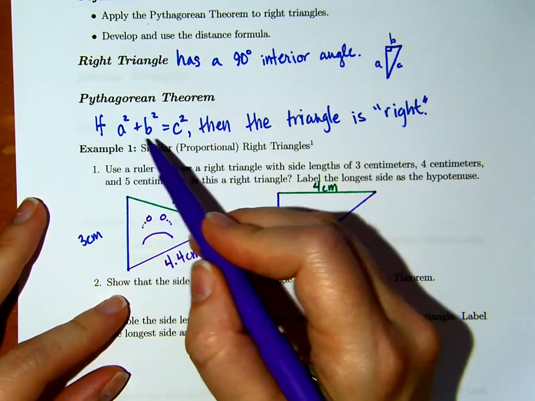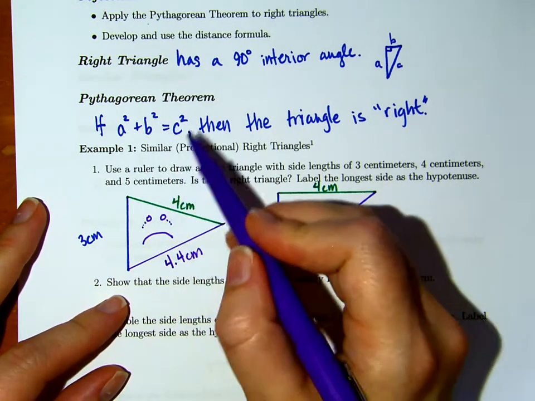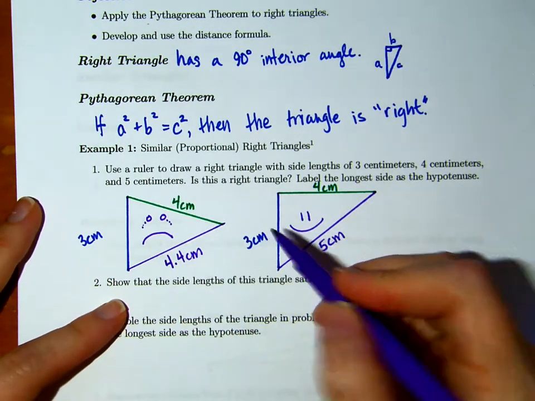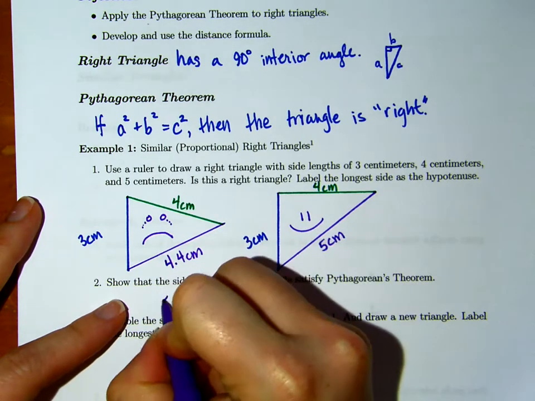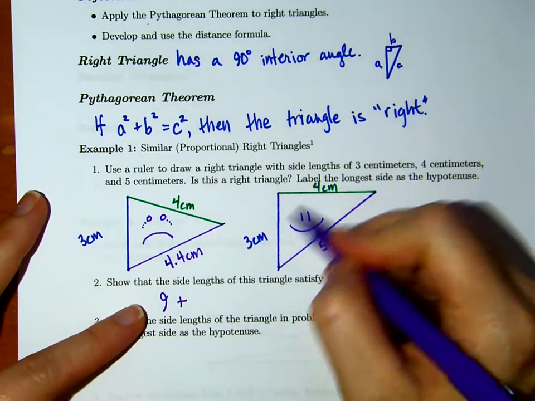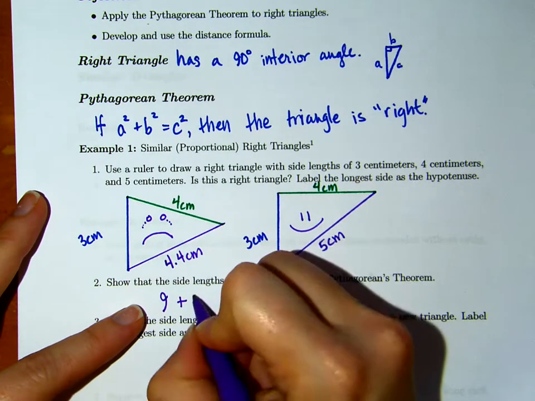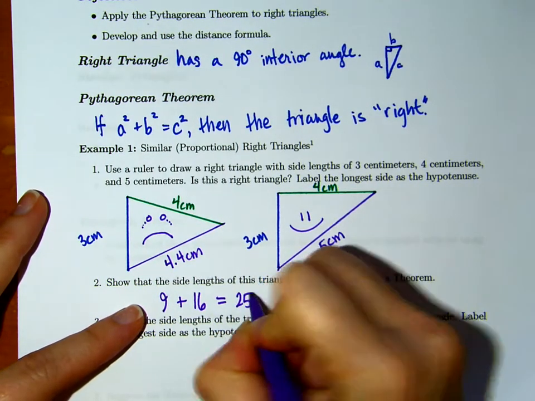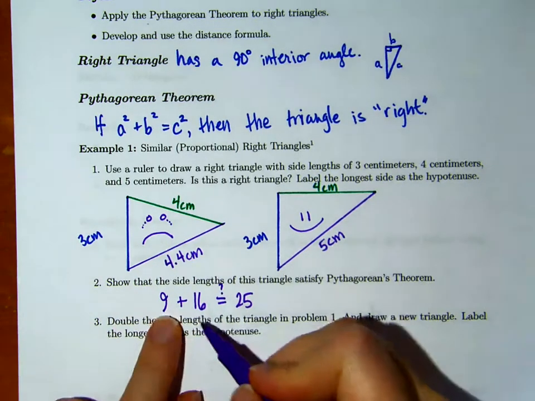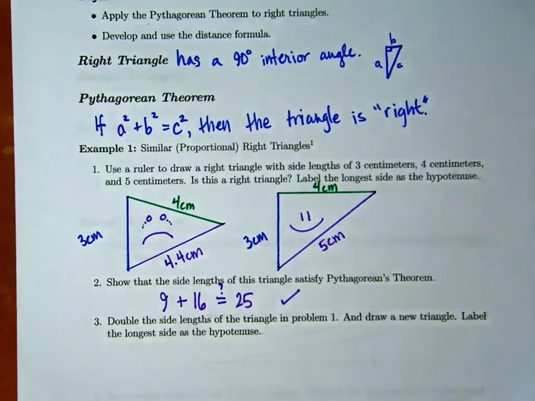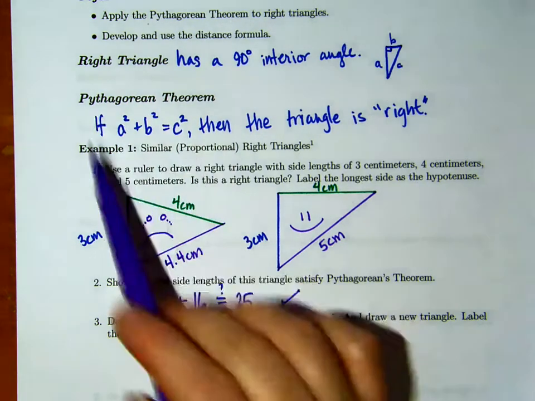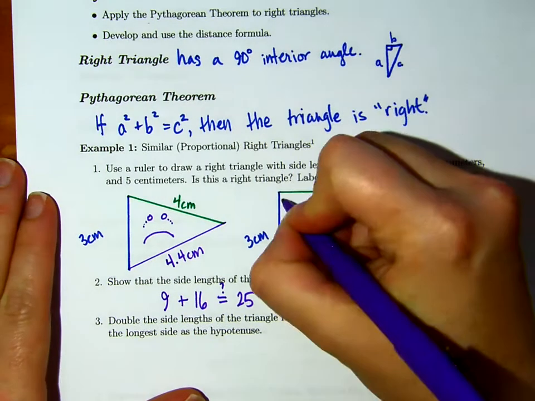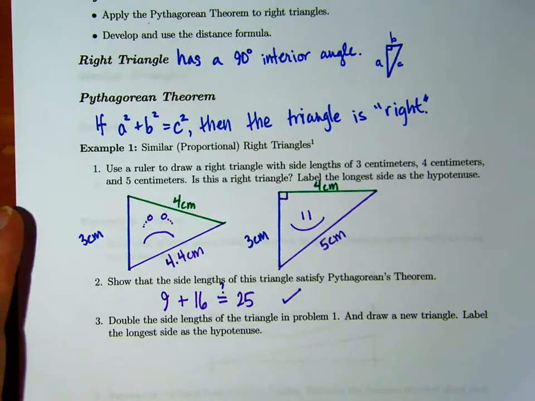So these must be the shorter sides because when we add them together, it equals this. So these have to be the shorter two. Okay, so, right. 3 squared is 9, and 4 squared is 16, and does that equal 25? Yes? Okay, so it actually does satisfy the Pythagorean theorem, so we do know it's a right triangle, and it looks as though there is the right angle.